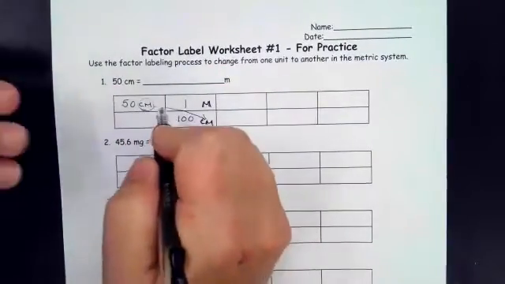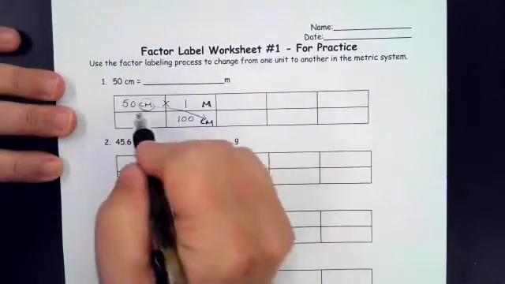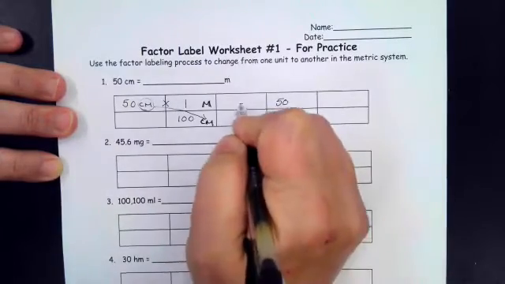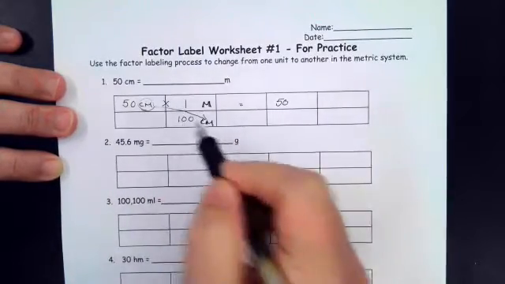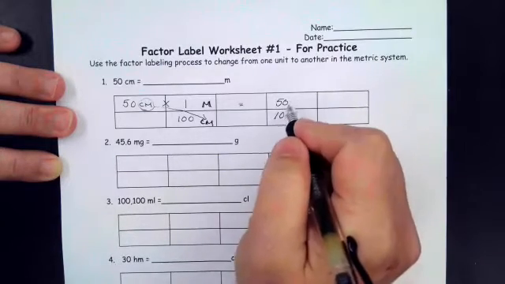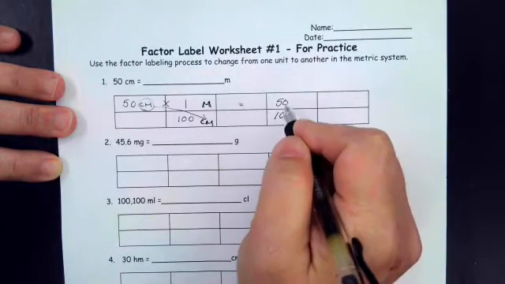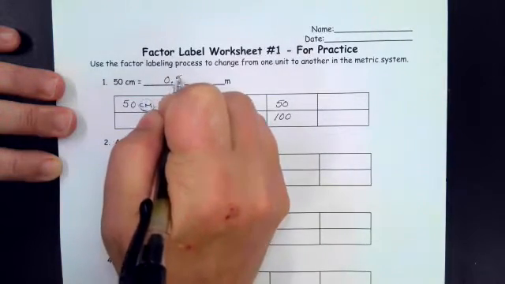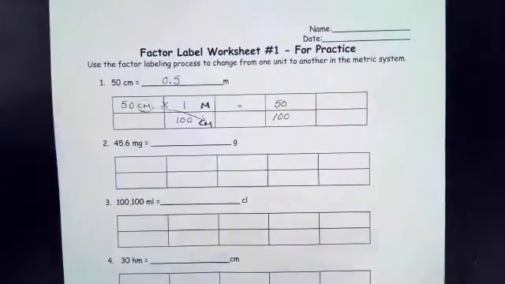So what that means is you're going to multiply across the top. So 50 times 1, and that's 50. And then you multiply across the bottom. But the only number you have on the bottom is 100. So you're really going to divide 50 by 100. And when you do that, you get 0.5 is your answer. Okay.